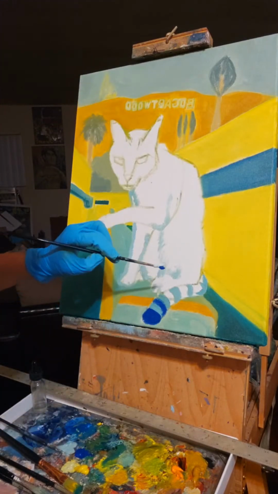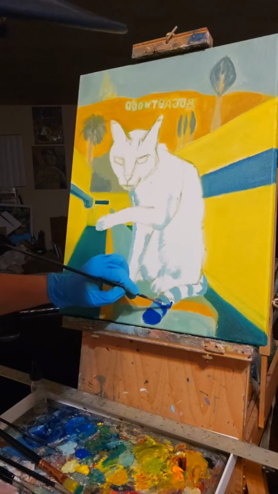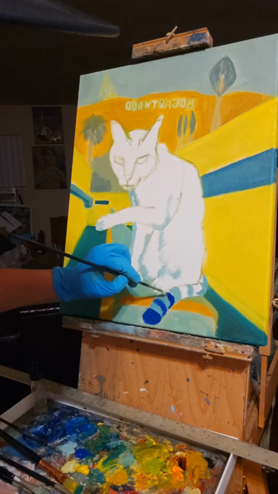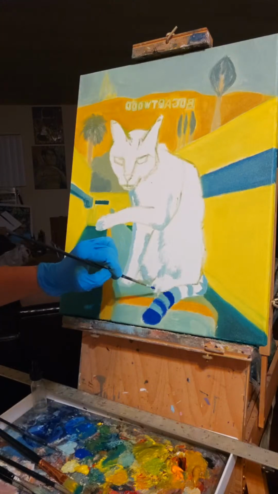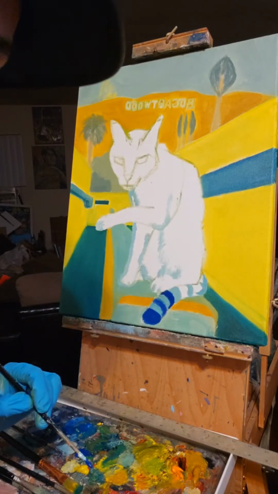So this isn't like an abstract cat where I'm gonna paint him all these unusual colors. I'm basically just setting a tone for his coloring that once I start to paint over it with the actual colors, it's gonna have a certain look and appearance.